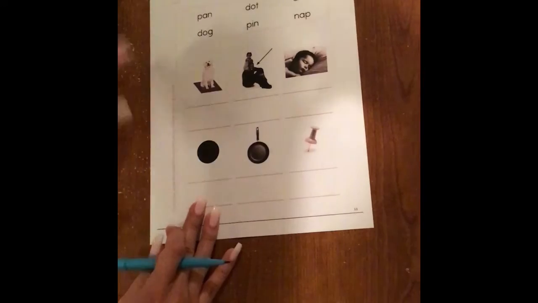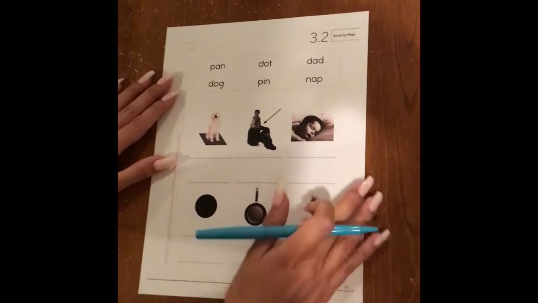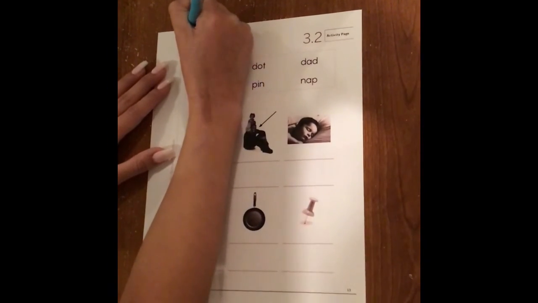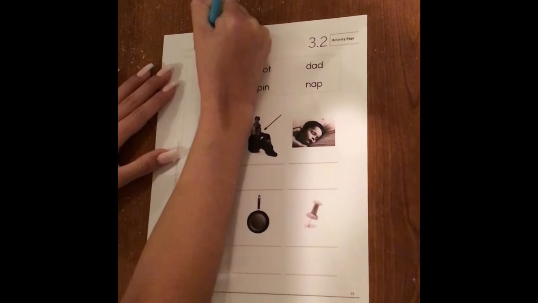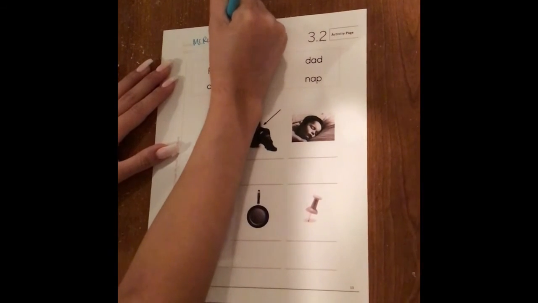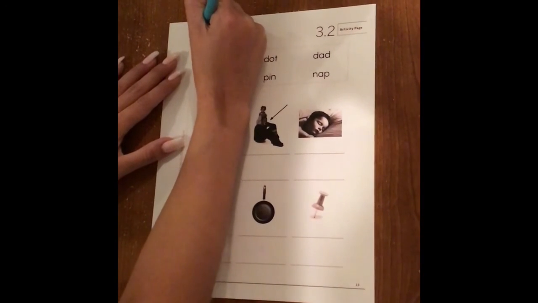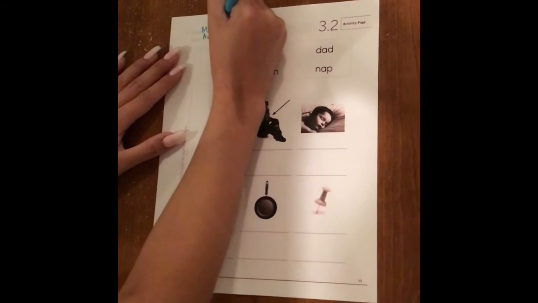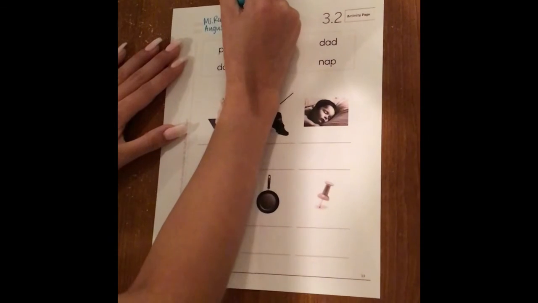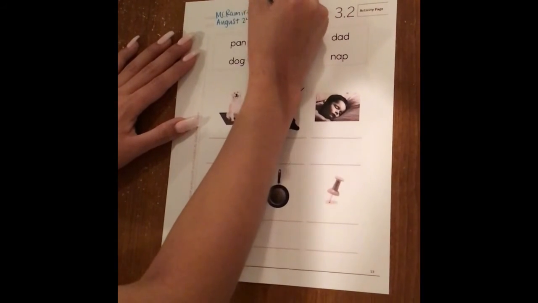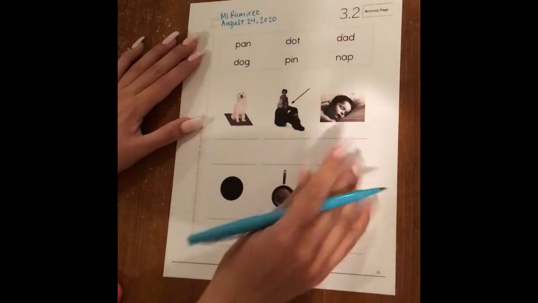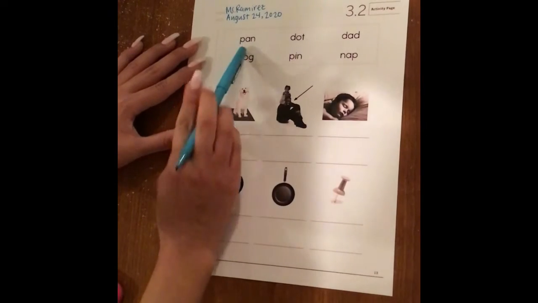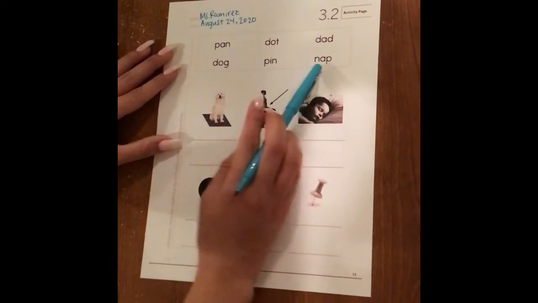Now we're gonna do this page. So this one, once again, start with your name, and then you're gonna do the date, and make sure you write August. Don't write just the numbers. You have to write August 24, 2020.